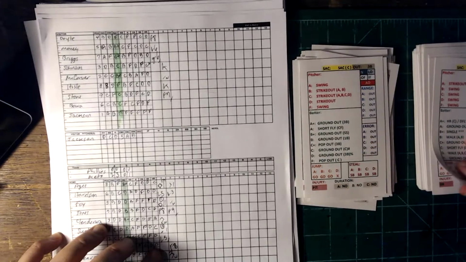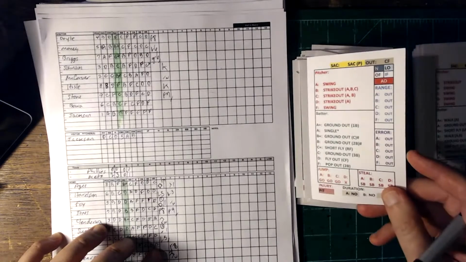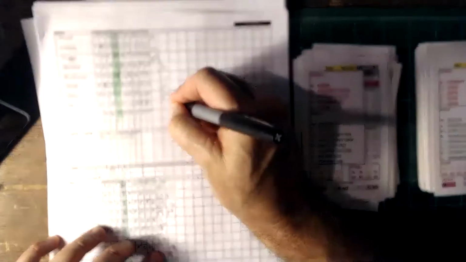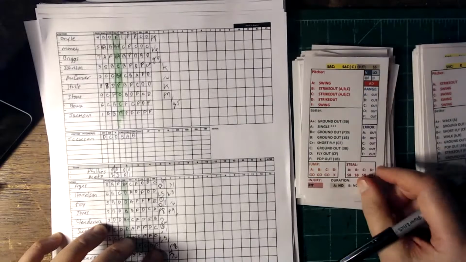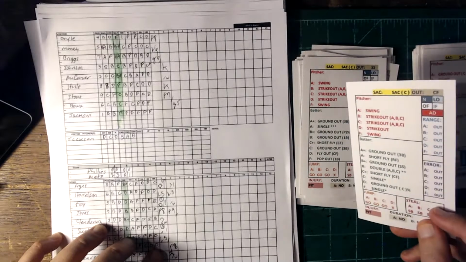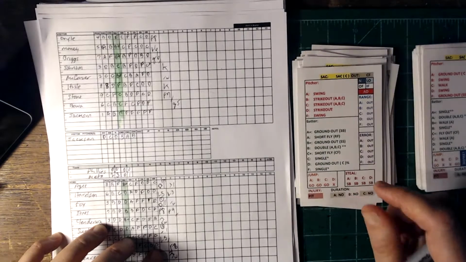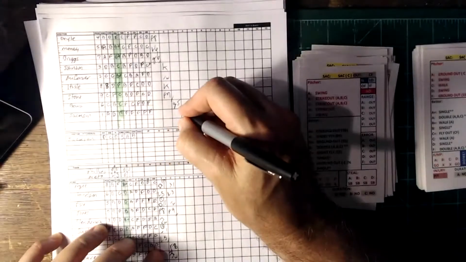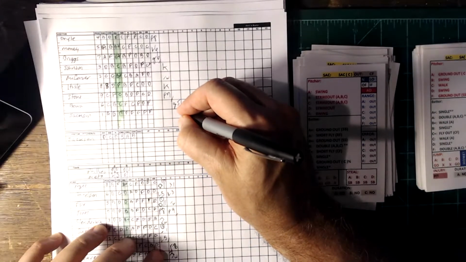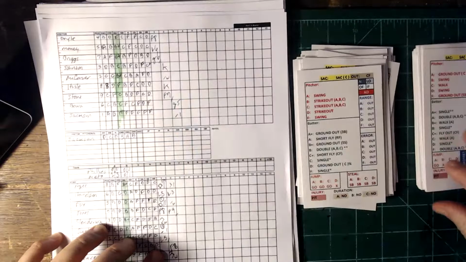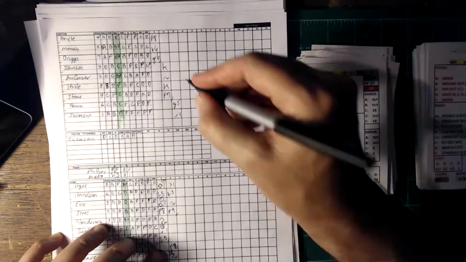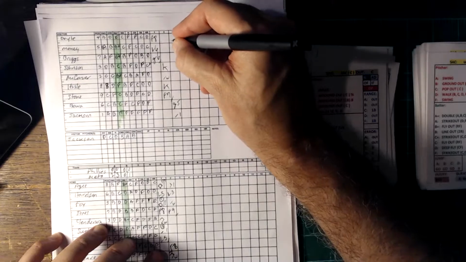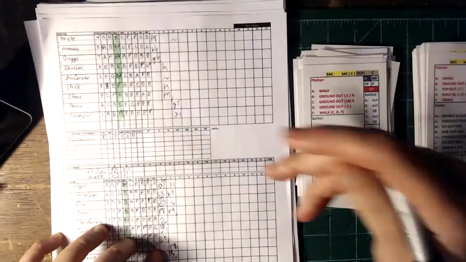An A is a swing, so we're going to see what happens with Boa. He's a C, and he grounds one to Foy at third. He picks it up, throws to first in time. Jackson, an A, that's a swing. Jackson is an F, and that's a ground ball. There will be no play, so it's going to be a base hit for Jackson. So walk. Second walk allowed by Seaver pushes Jackson to second.